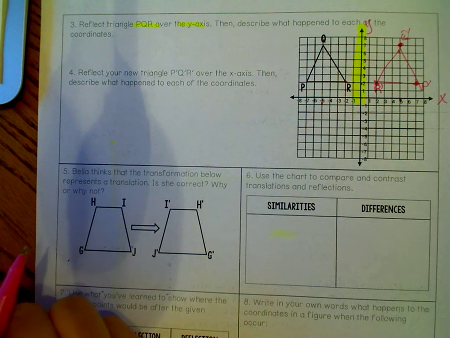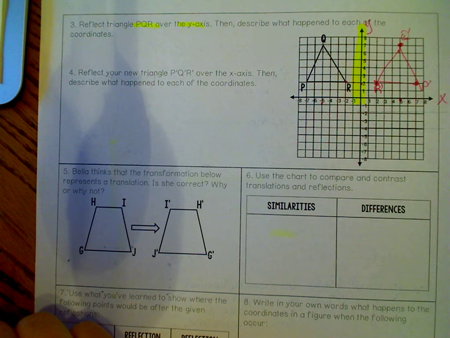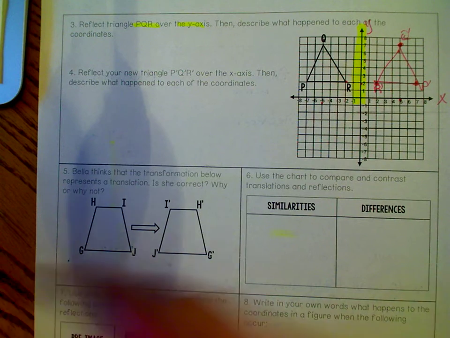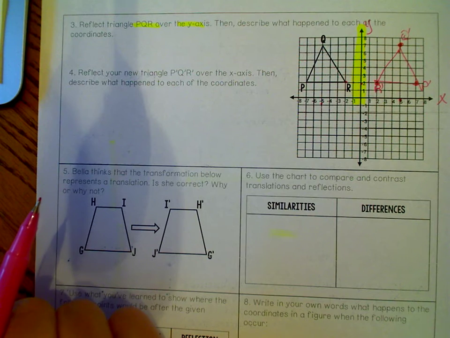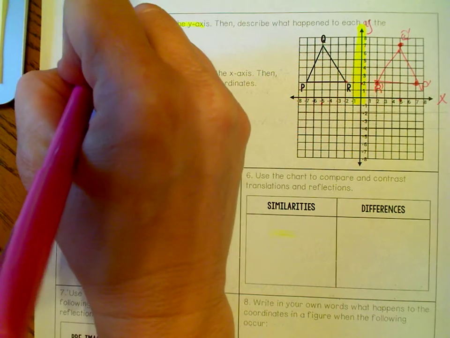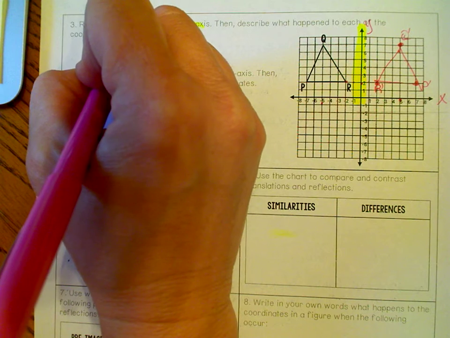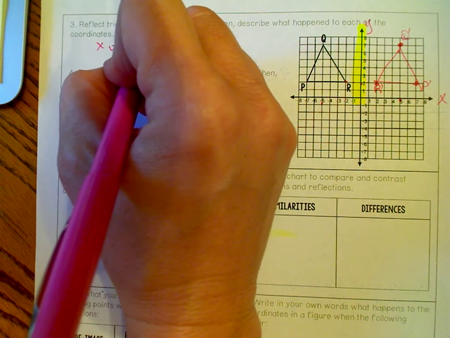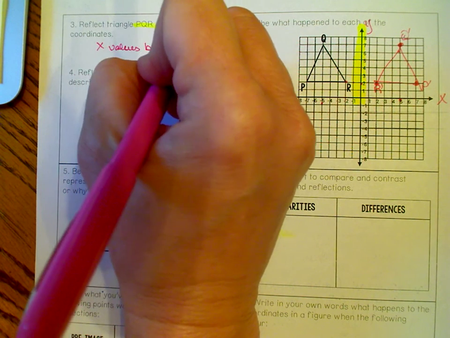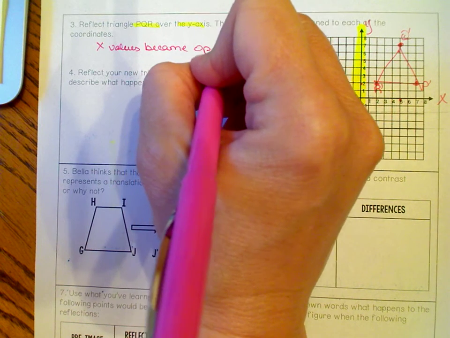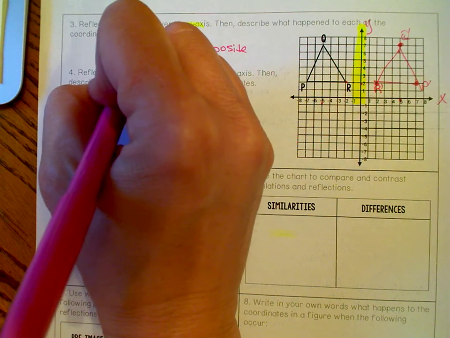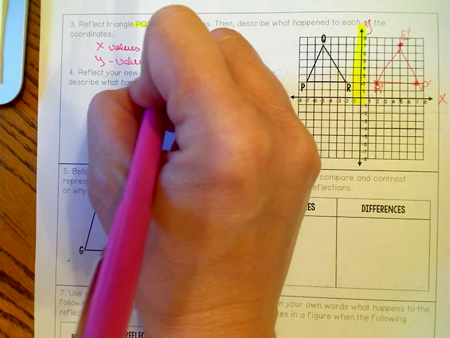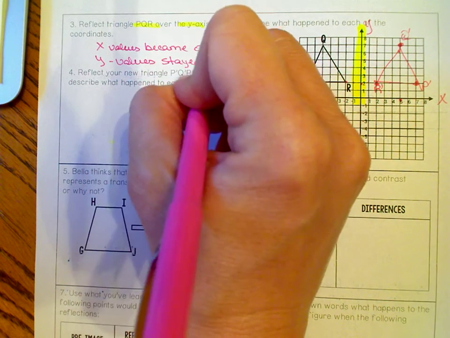Okay, so again, if you need to look at the front page, you can, but the y values stayed the same because everything stayed up, so your y stayed the same. The x values became their opposites. So x values became opposite. Y values stayed the same.